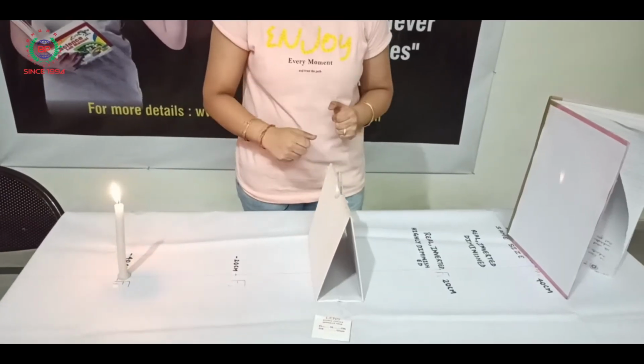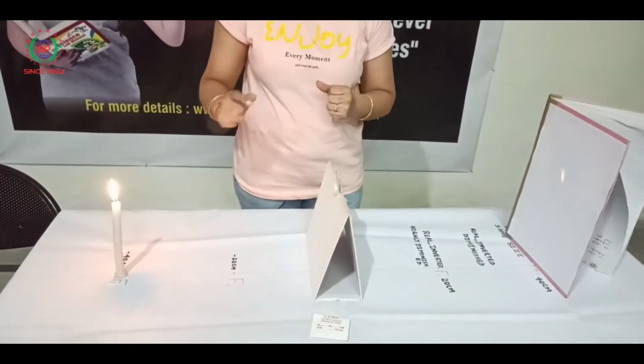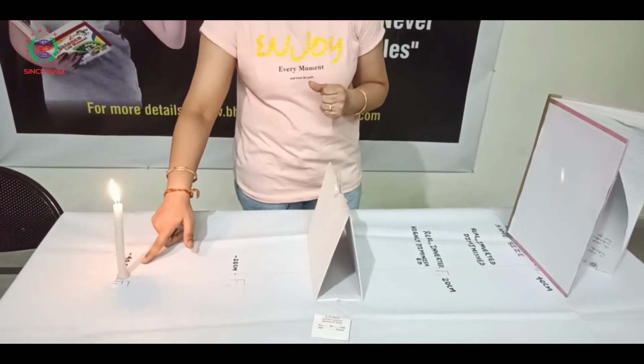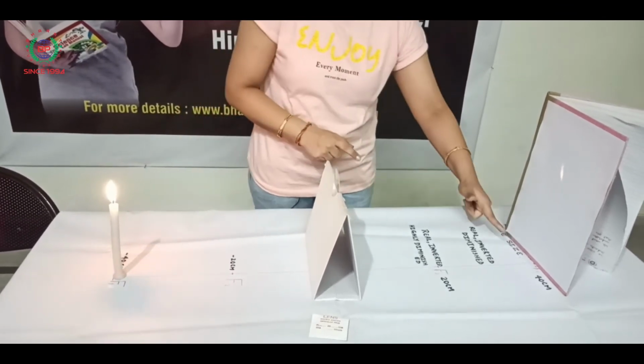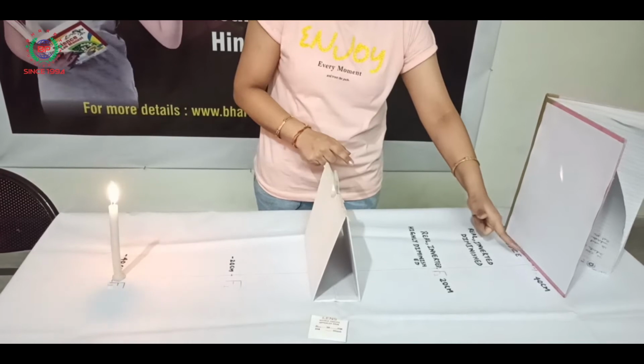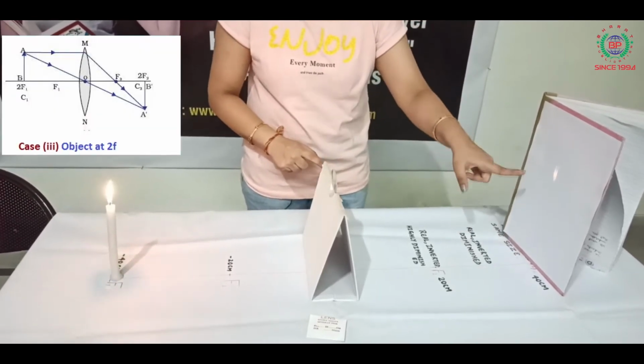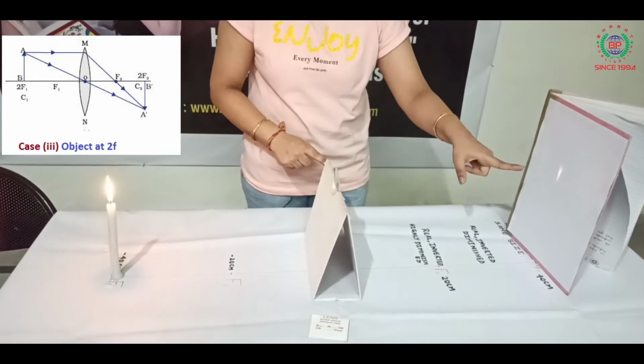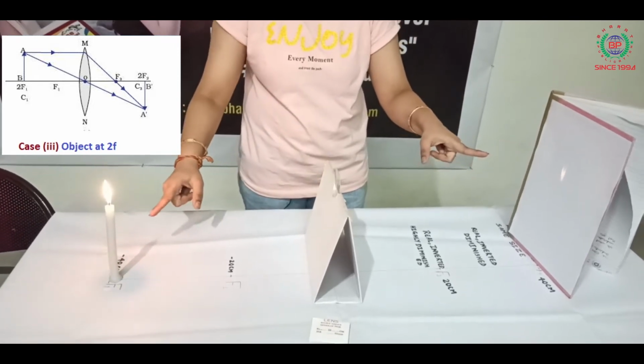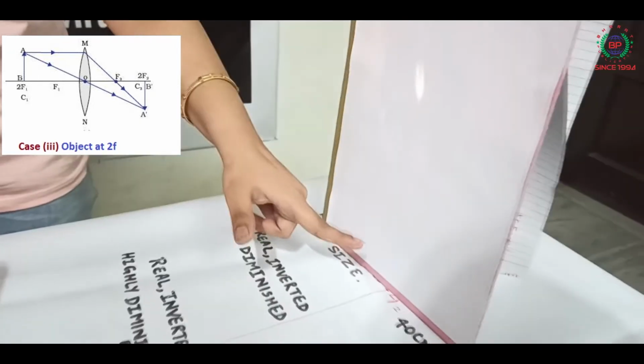Now see, when my object is at 2F1 distance, then its image is formed at 2F2. It is real, inverted and of the same size as our object, and at 2F2.